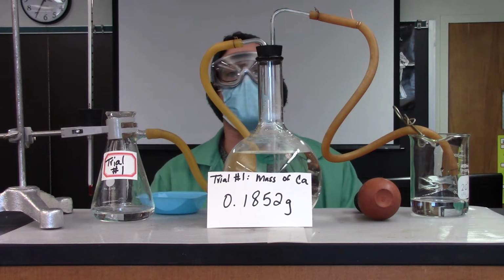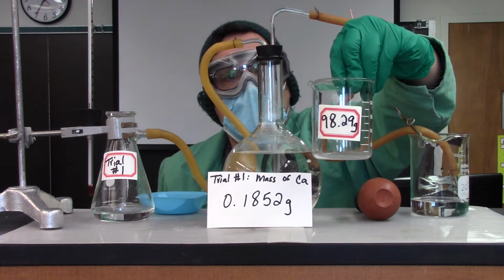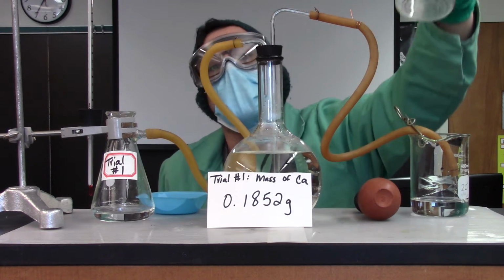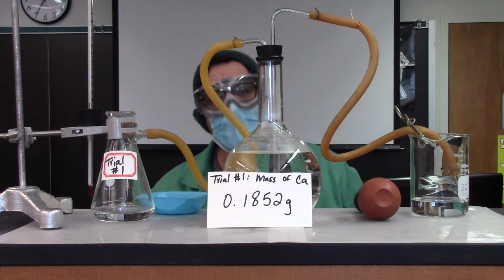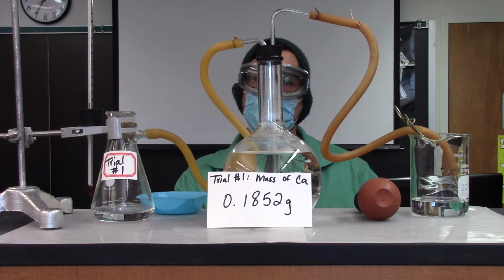I've also pre-weighed a beaker, which I will weigh after this to give you a mass of the water displaced, and this beaker. From that, you subtract and find how much water was displaced.